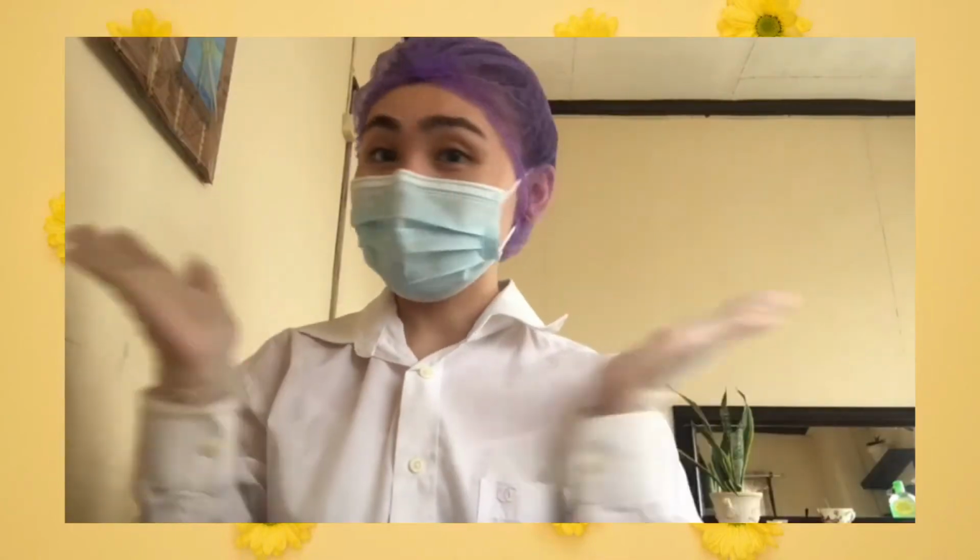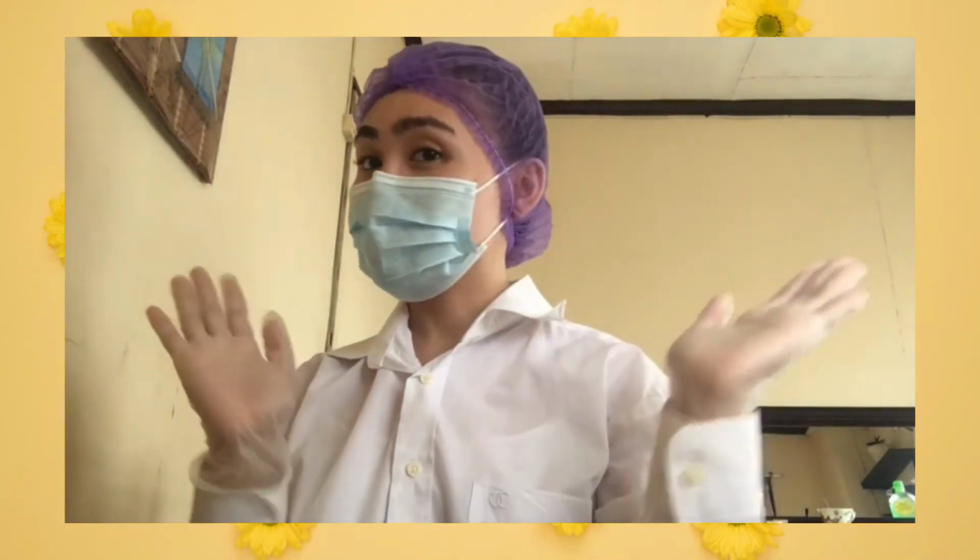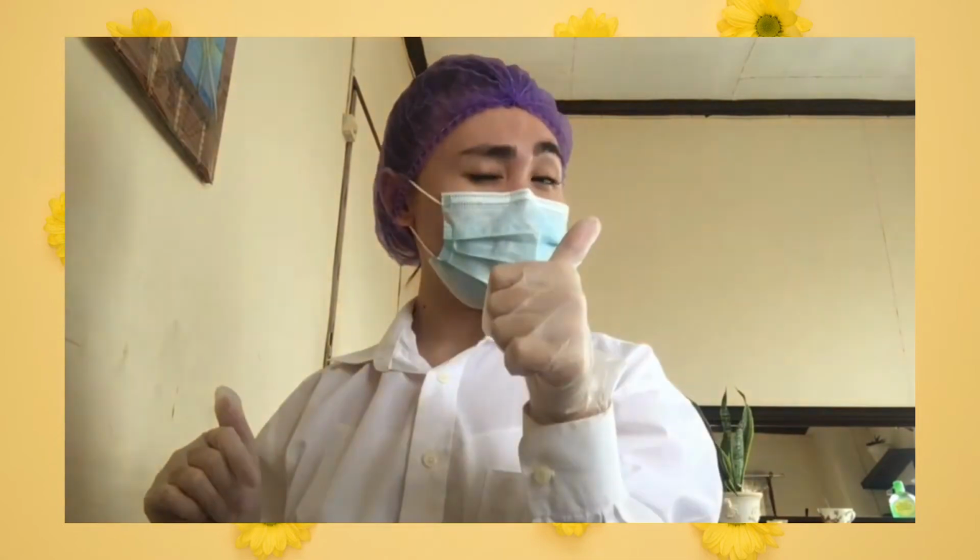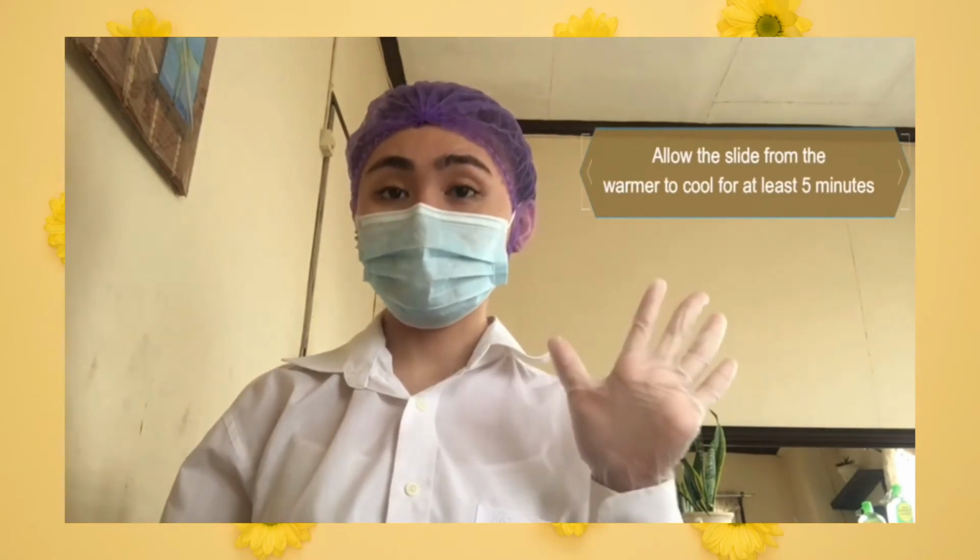Hello everyone, I am Sijumisia Presto and I will be demonstrating to you the H&E staining procedure. But before we proceed, make sure that you are wearing your complete PPEs. So without further ado, let us begin. Before proceeding to the actual staining, allow the slide from the warmer to cool for at least 5 minutes. Then, we may now begin.